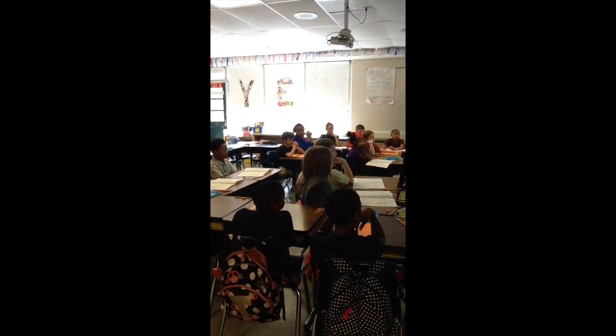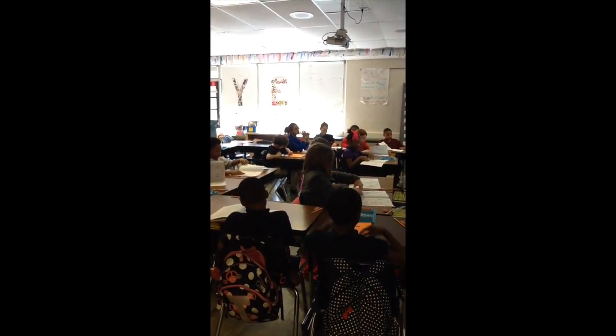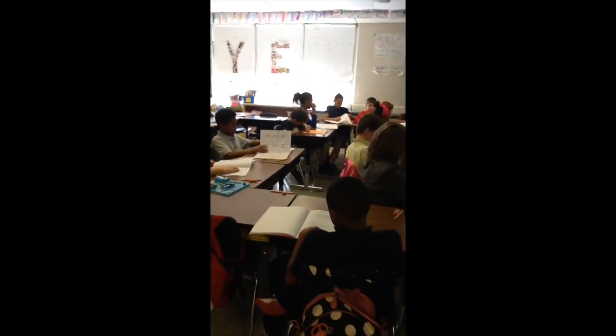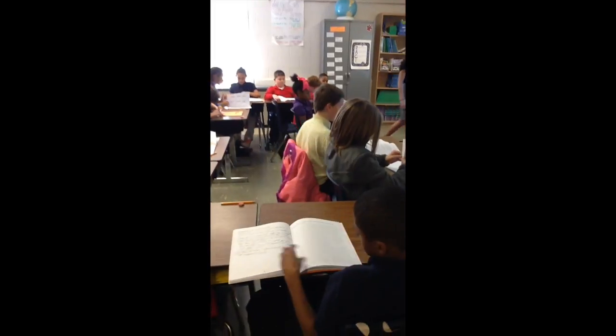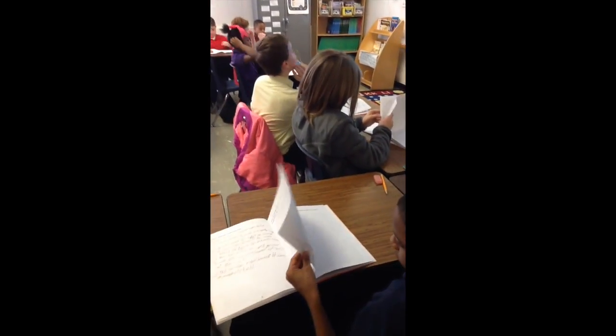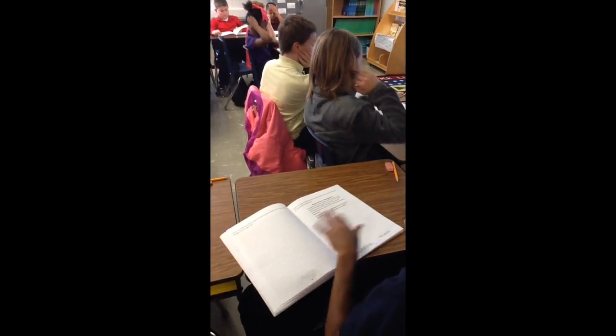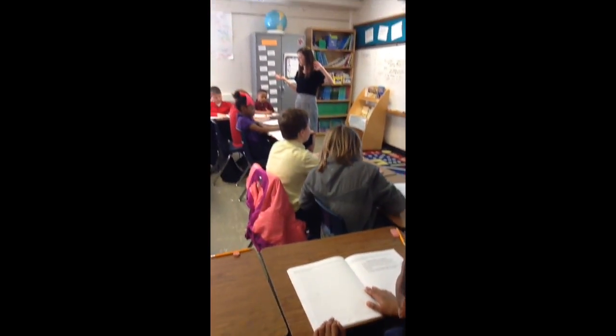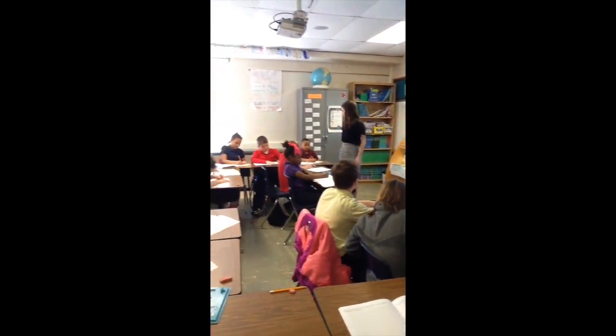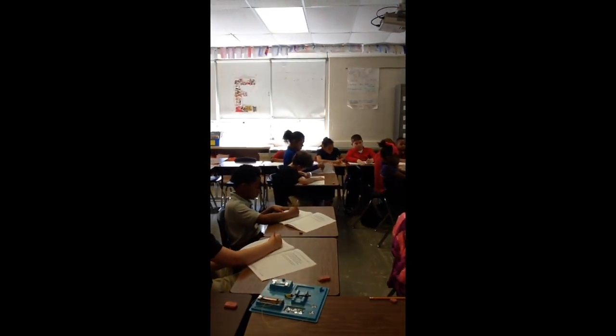So turn to page 40 in your science notebook. We're going to make a T-chart so that we can write down our evidence. You do not need to take up your whole page to make this T-chart because we're not going to have a lot of things on it. Make your T-chart.